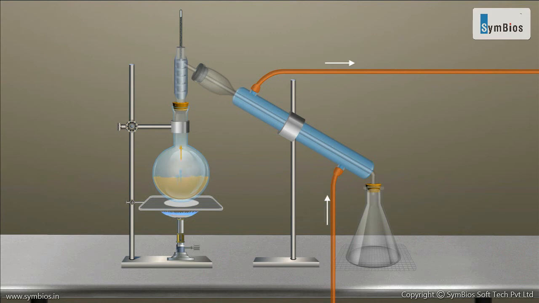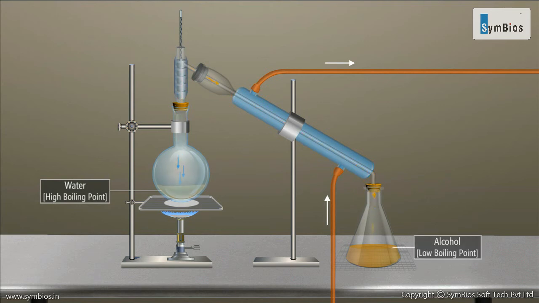The vapor formed is a mixture of all the fractions. These vapors then pass through the fractionating column fitted at the mouth, and the vapor with the highest boiling point condenses first, leaving the component with lower boiling point. Alcohol having low boiling point will emerge at the top, leaving behind water which condenses back in the flask.